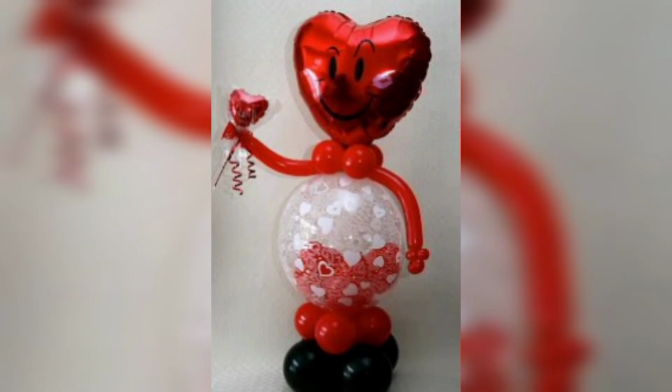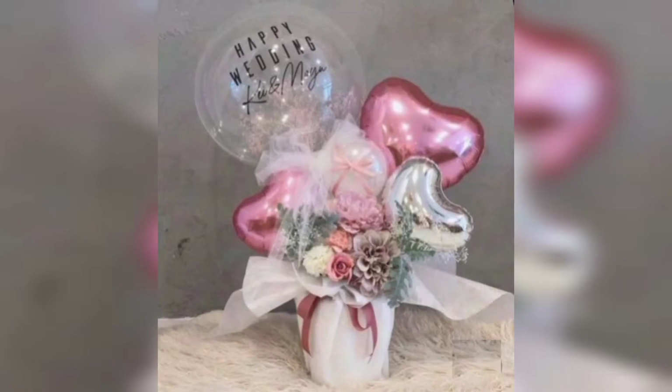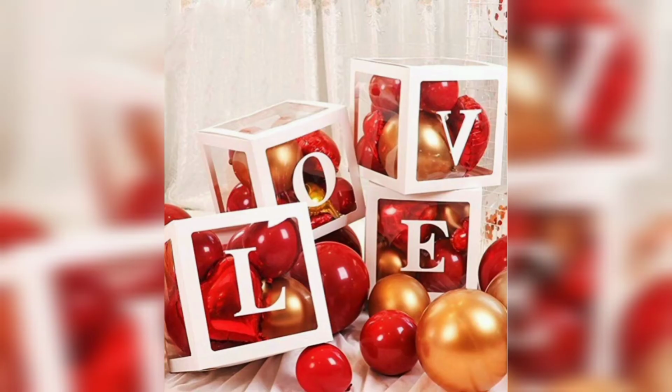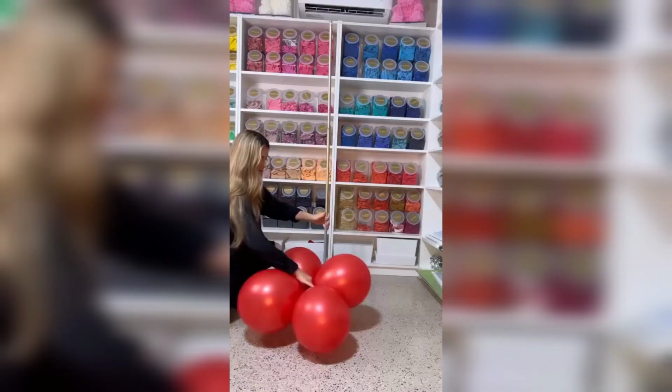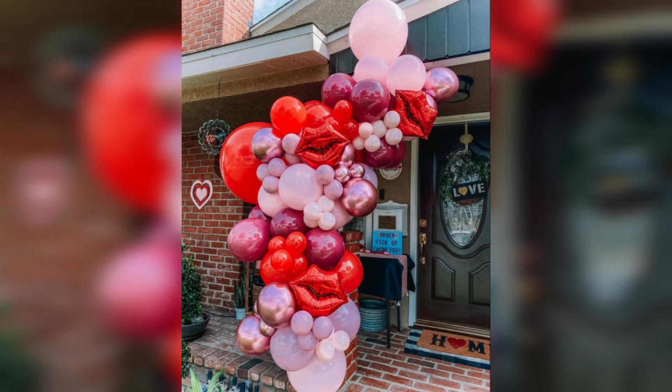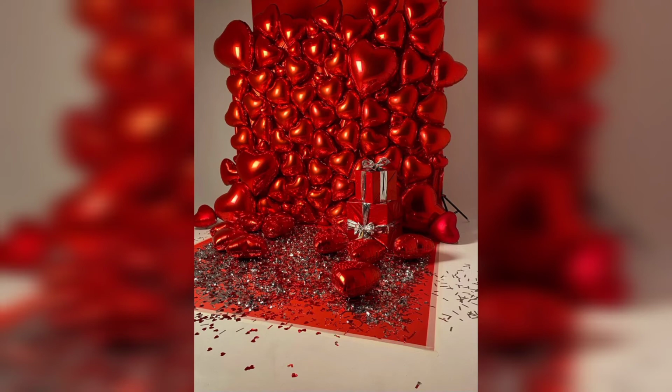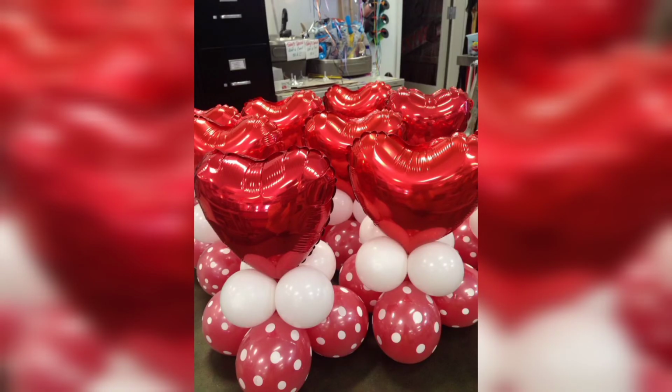LED balloons are a newer addition to the balloon family and they are quickly becoming a popular choice for Valentine's Day. These balloons have small LED lights inside which can be turned on and off and change color. They are perfect for creating a romantic ambience and can be used both indoors and outdoors.